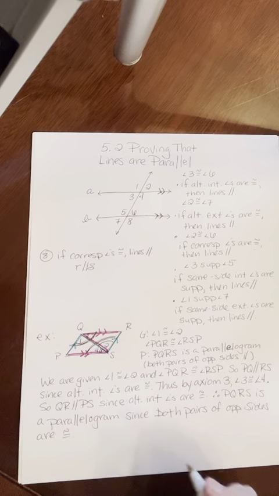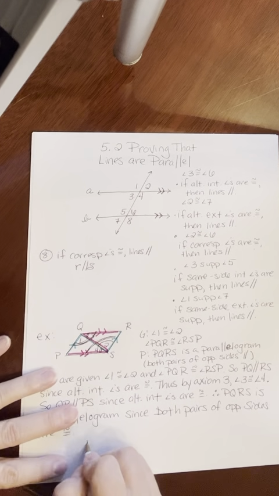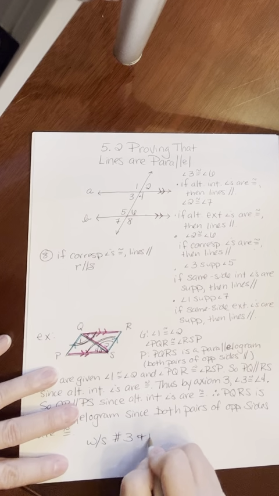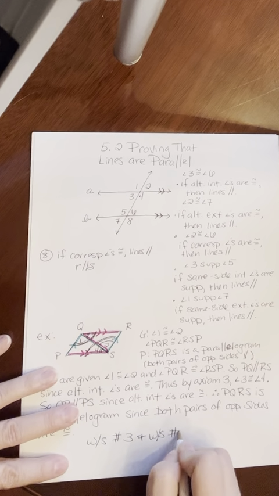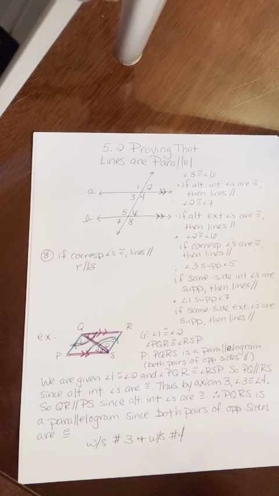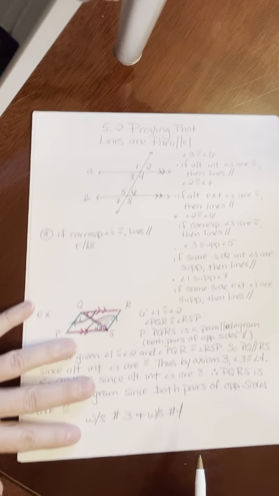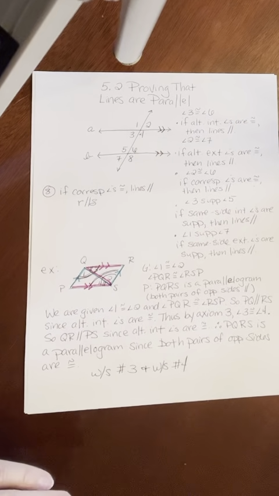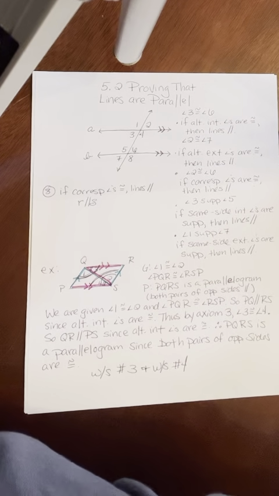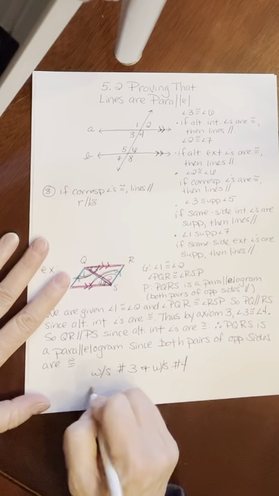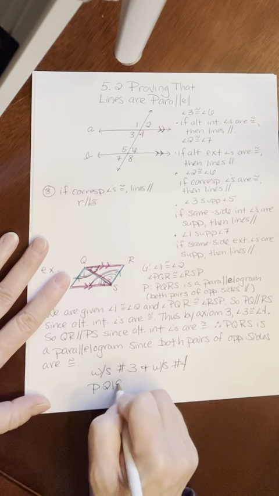Okay, so now you're going to go ahead and work on worksheet number 3 and worksheet number 4. When you finish those 2, you can get started on your homework. Your homework for the weekend is on page 219.